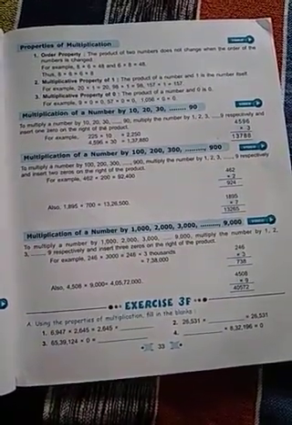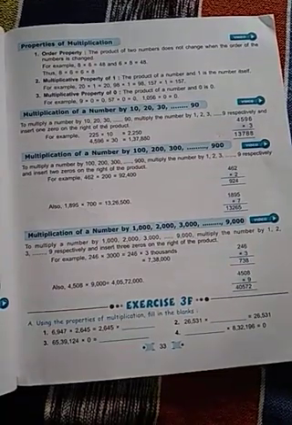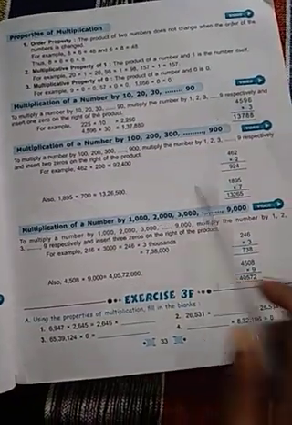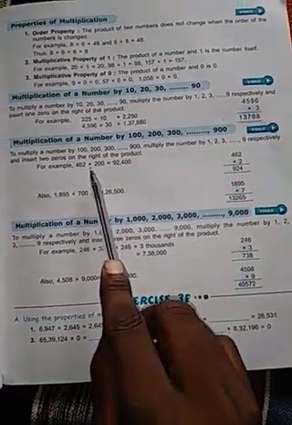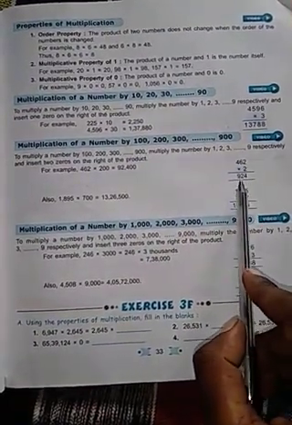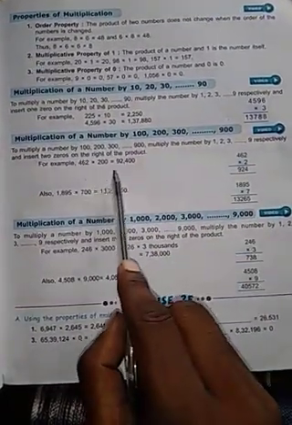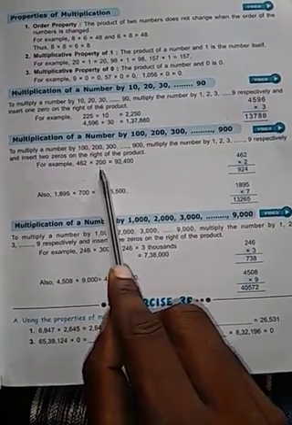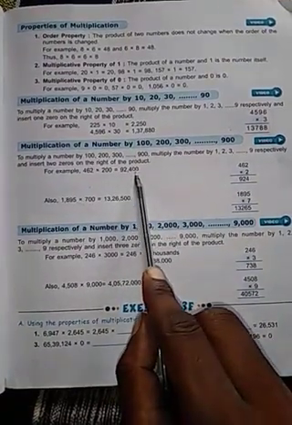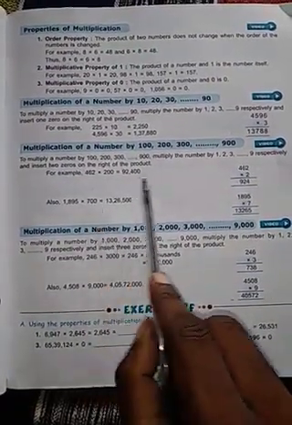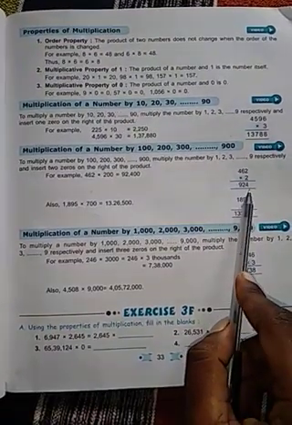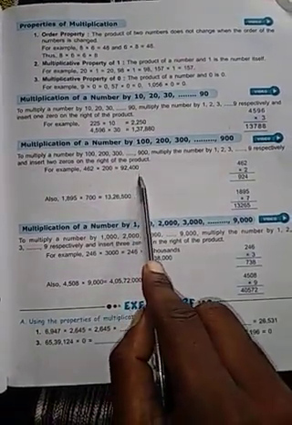Multiplication of a number by 100, 200, 300 and 900. In a similar manner, 462 into 200. First we multiply 462 into 2, that gives 924. Write 924. There are 2 zeros in 200. Now insert 2 zeros on the right of the product. Insert 2 zeros on the right of 924, then it becomes 92,400.